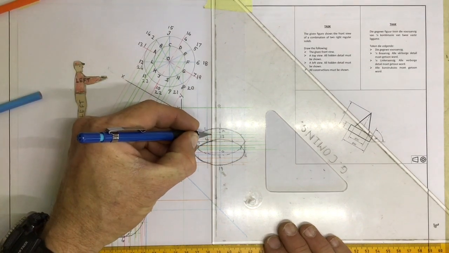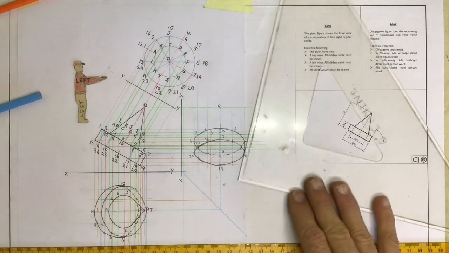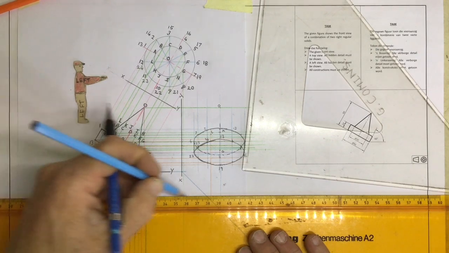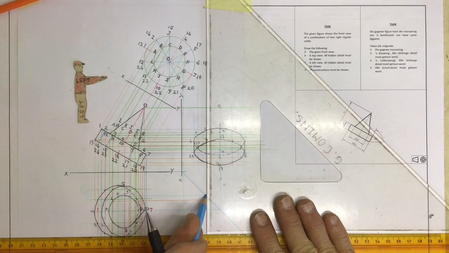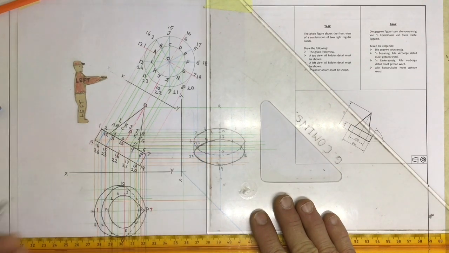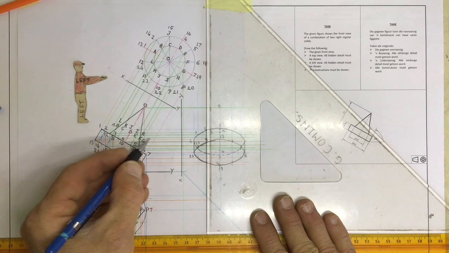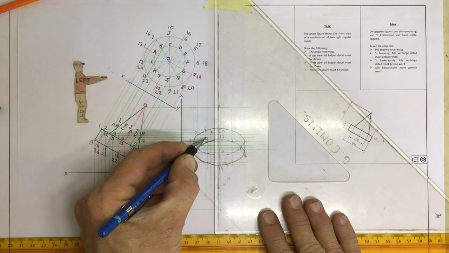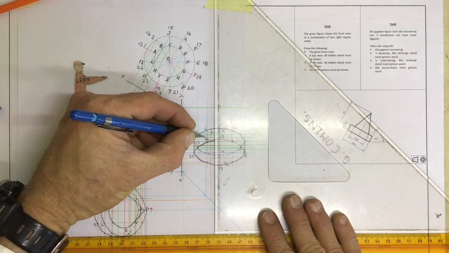Okay, the next point that I'm going to take is point K. Let's take that across and take point K up. There is point K. Take that across and mark off point K.